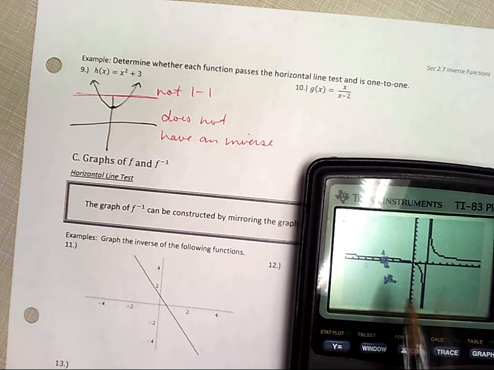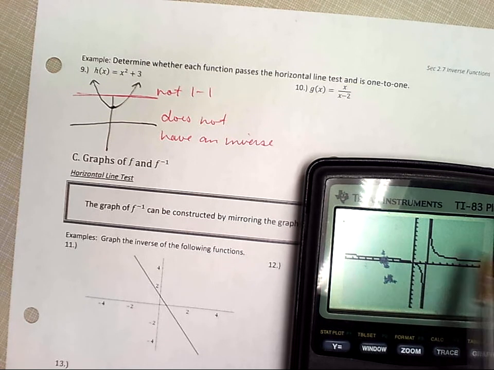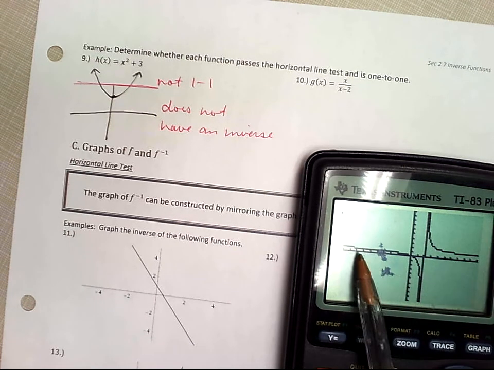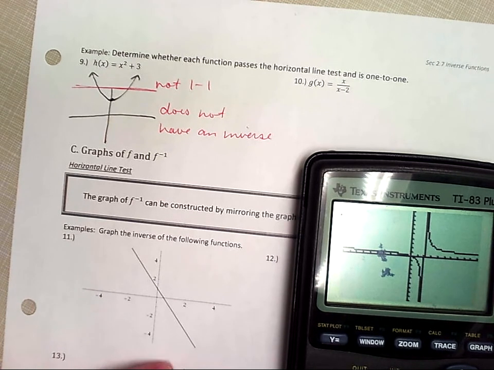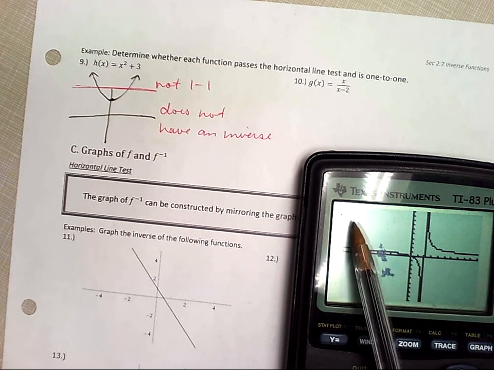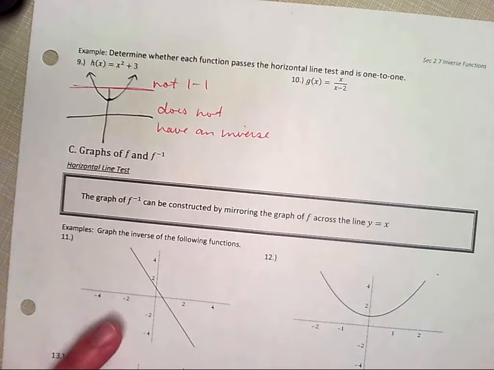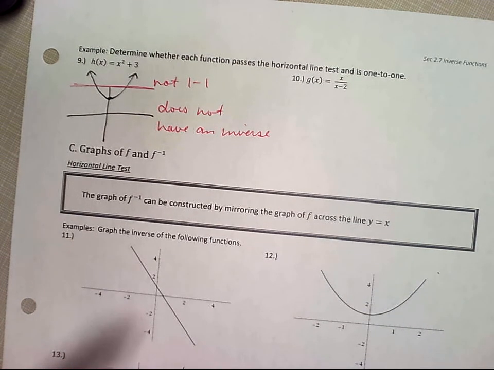So what do you guys think? If I draw any horizontal line, am I intersecting the graph at more than one spot? No, I'm not. Here it might look a little tough, and this is why it's hard to rely on calculators, but this is a horizontal asymptote, and it does not intersect the graph at more than one spot.